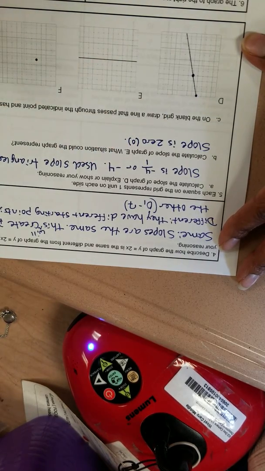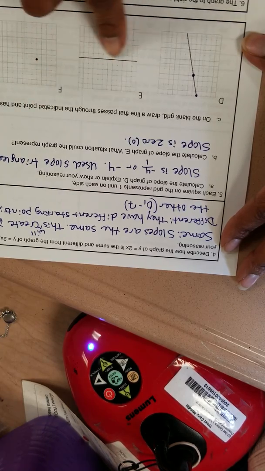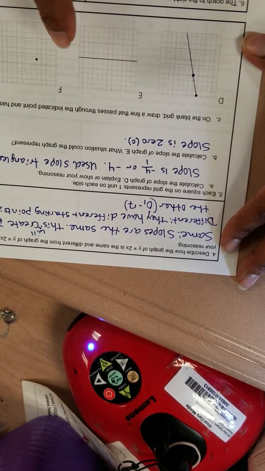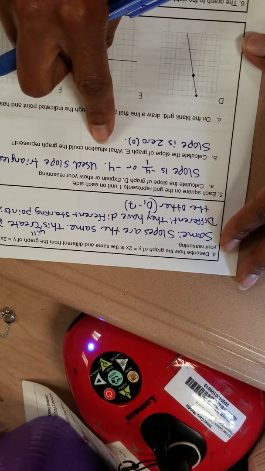Okay? There is no rise to that line. There's only a run. So that would be 0 over whatever number you choose, thus indicating that the slope is 0. So what situation could the graph represent?